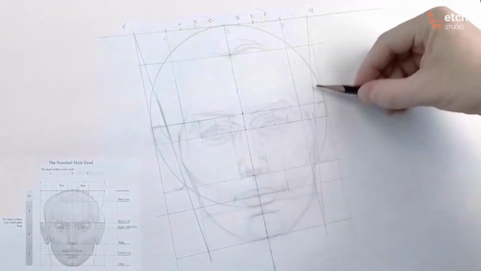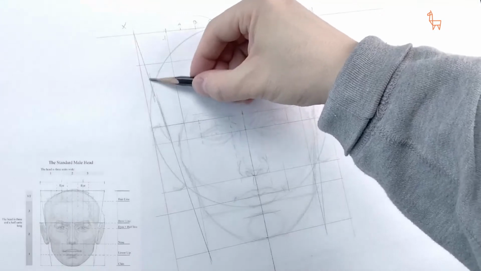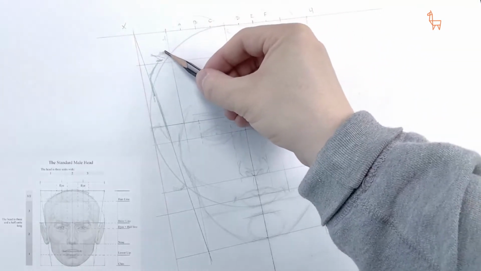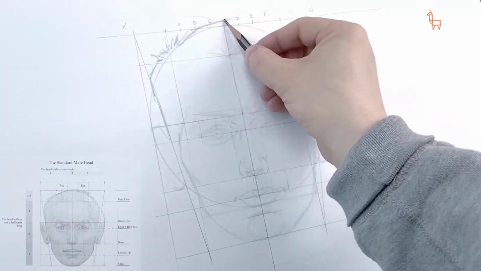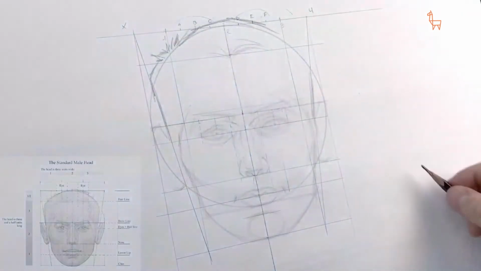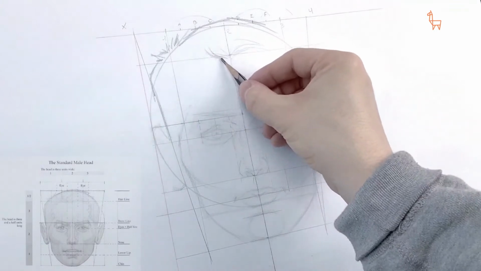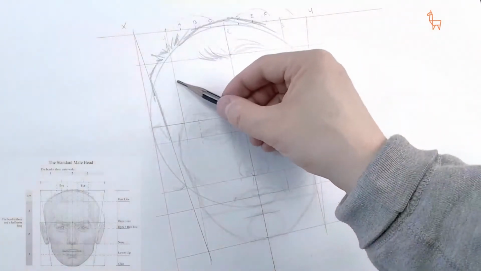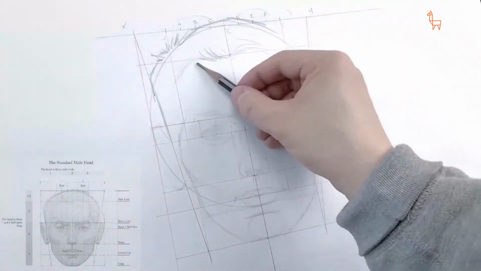The camera is on the side here, so the drawing seems a little bit slanted, but all the measurements are correct. And I add my hairlines, whatever hairstyle you're after. And then I finish the upper part.